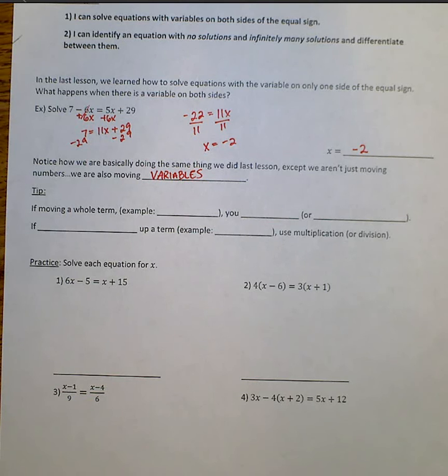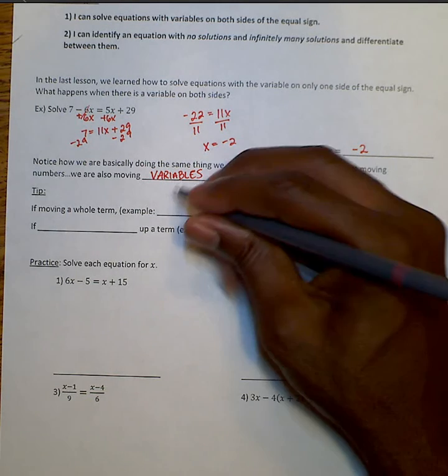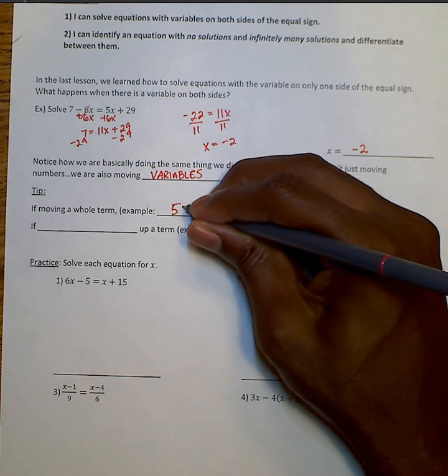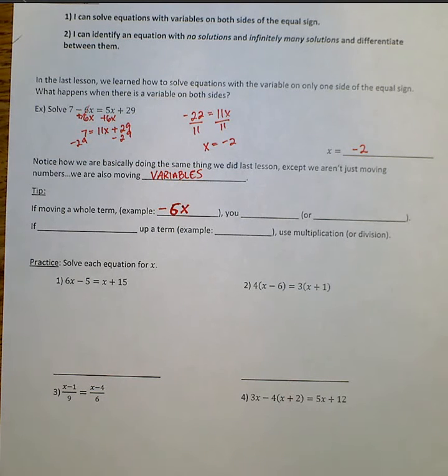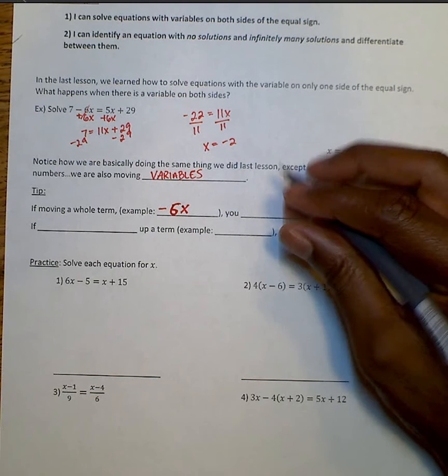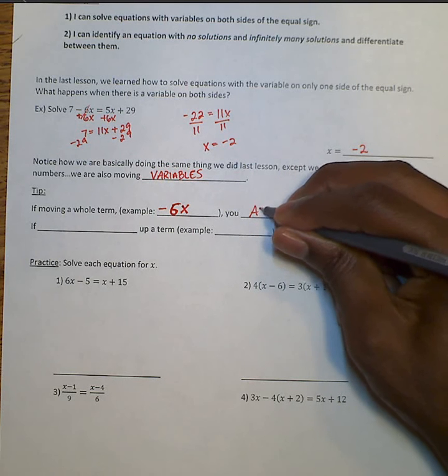Okay, so quick tip, if I'm moving a whole term, let's say negative 6x because that's what we just did in this lesson, you add or subtract.